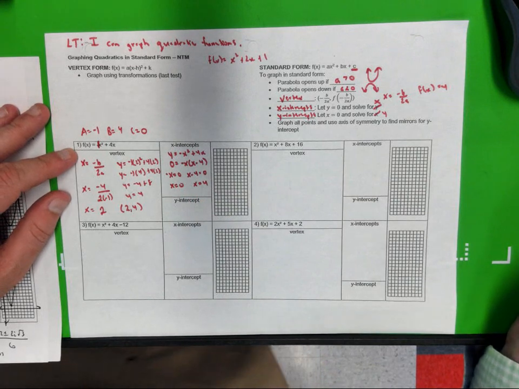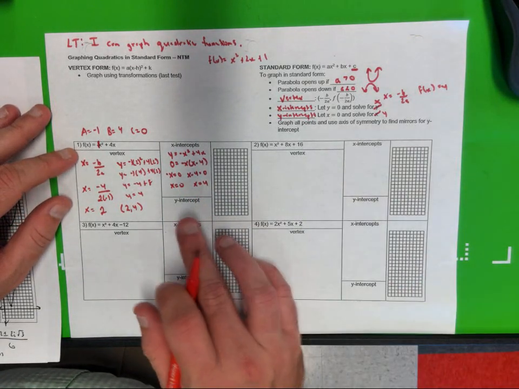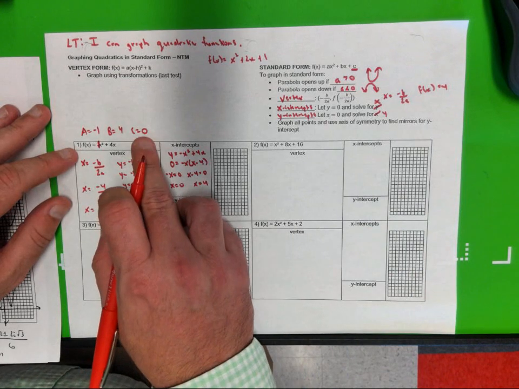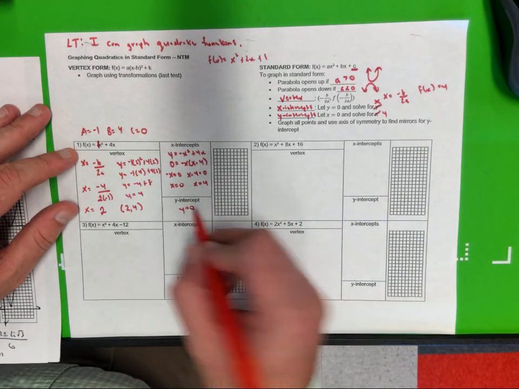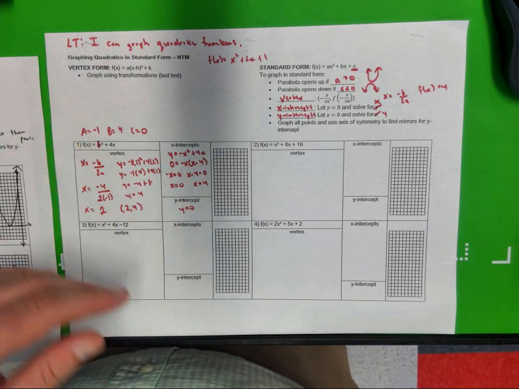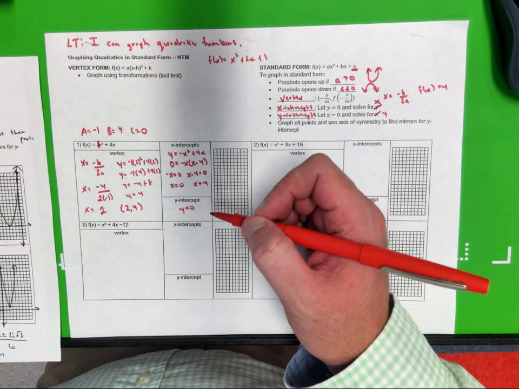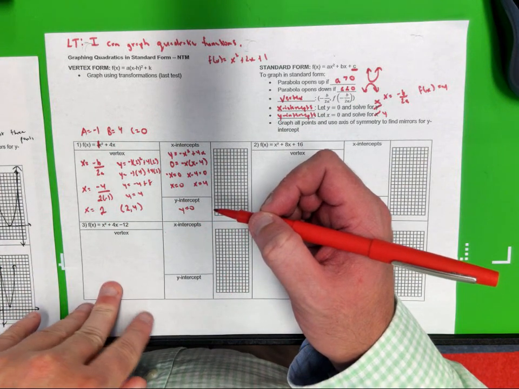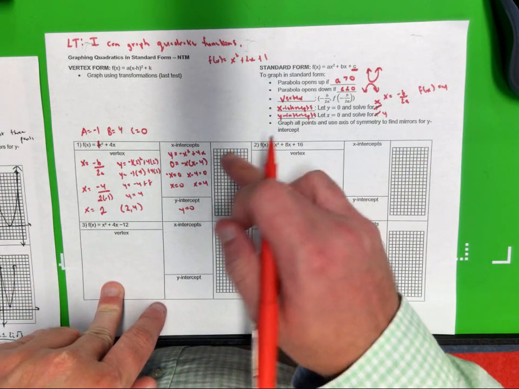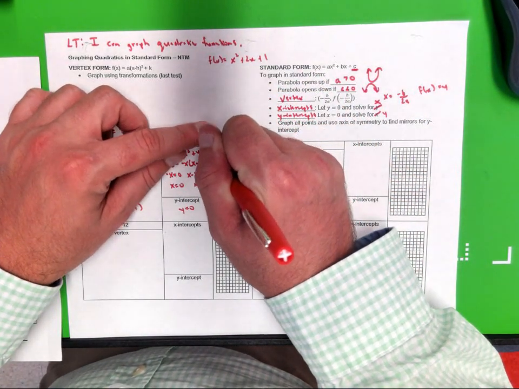So I found my x-intercepts. Remember, your y-intercept is always your c value. Well, my c value is 0, so y equals 0. That's where it crosses the y-axis. Now I have my information to start graphing this parabola. So I'm graphing this quadratic function. Now, you can use this graph, or you can get some other graph paper if you like that better.